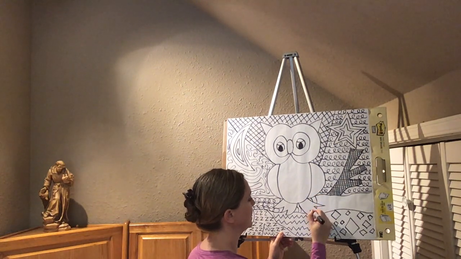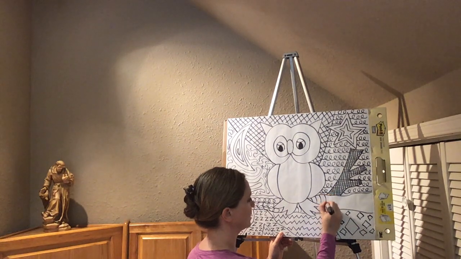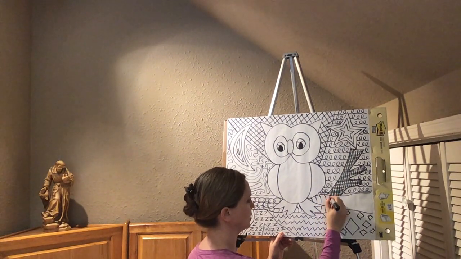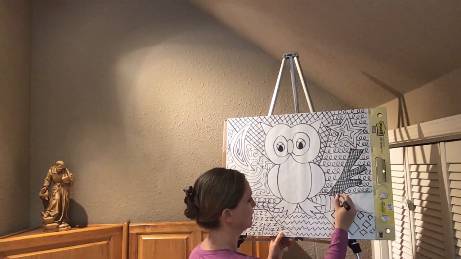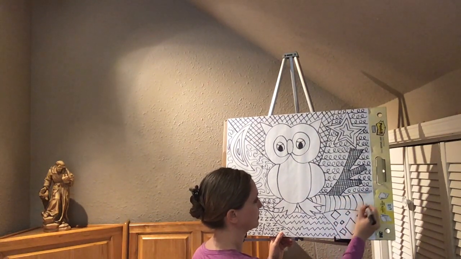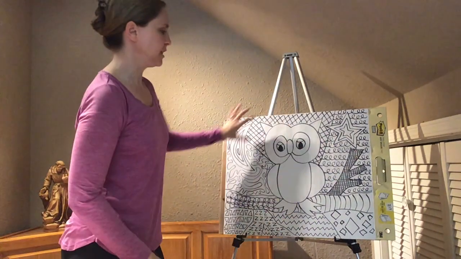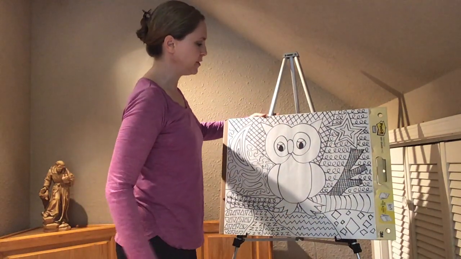But remember, I'm hitting the owl's leg, or his foot, so I didn't go over it. Almost like backwards C's. All right, so I'm done designing the back behind my owl.